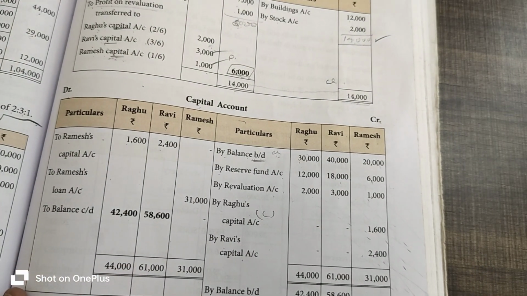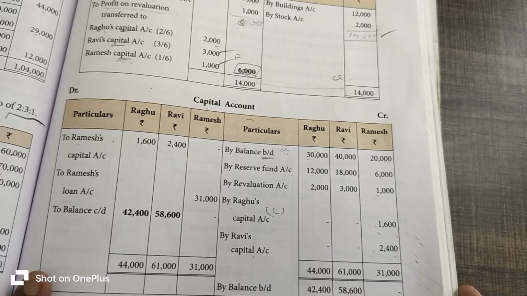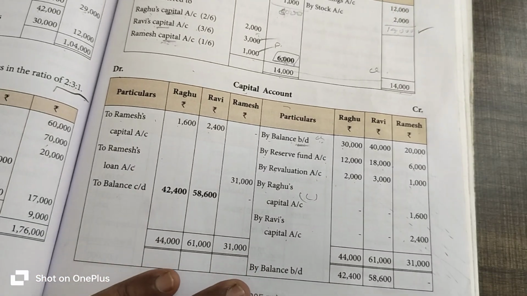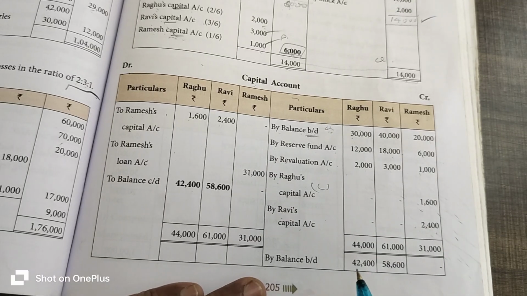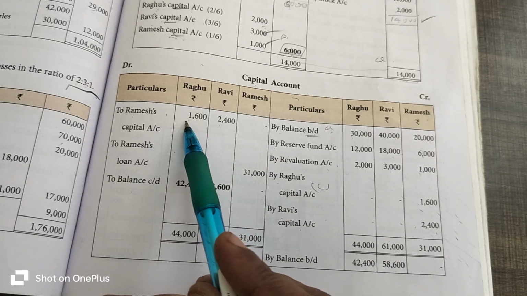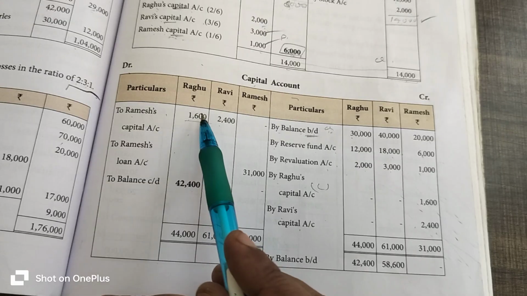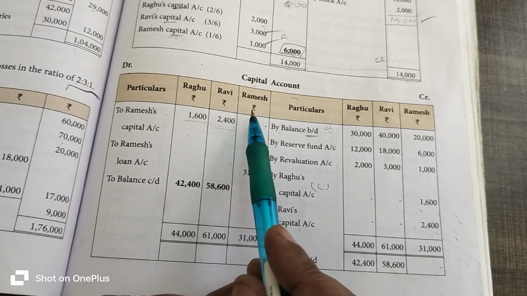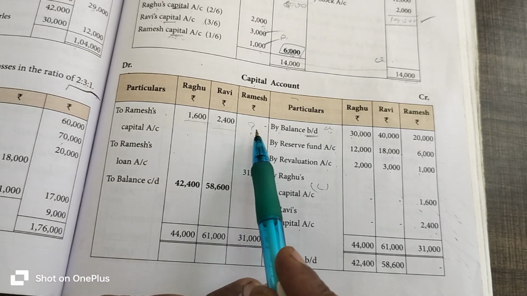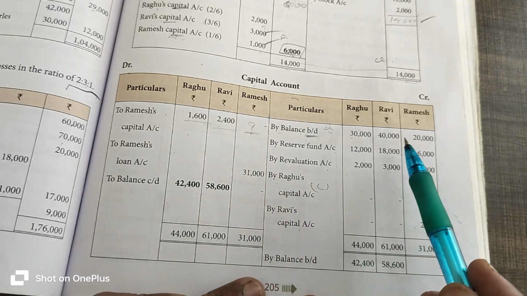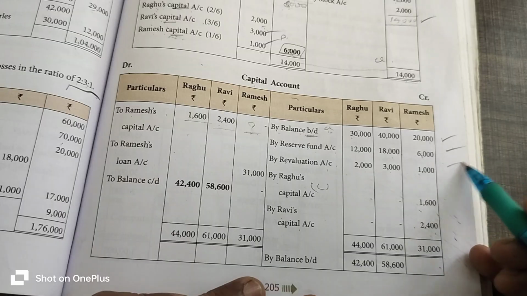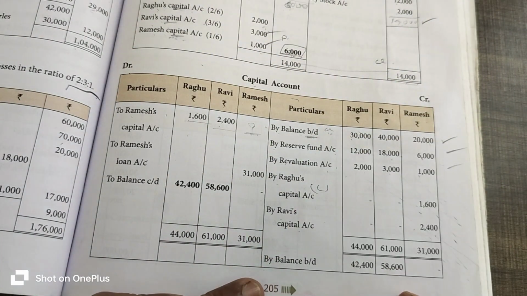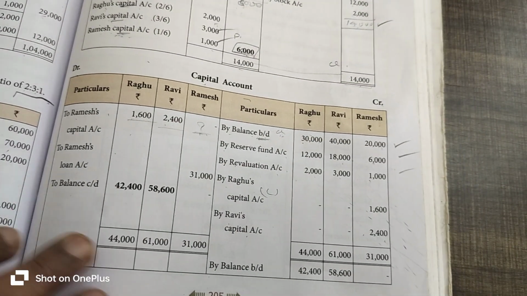We are going to find the closing balance of the capital account. How can you find the closing balance? Whichever side has the higher value, that side we consider as the total. Accordingly, on the debit side we have 1,600 for Raghu and 2,400 for Ravi, and for Ramesh there is no value. So comparatively, the credit side has the higher value, so we treat the credit side as the total.